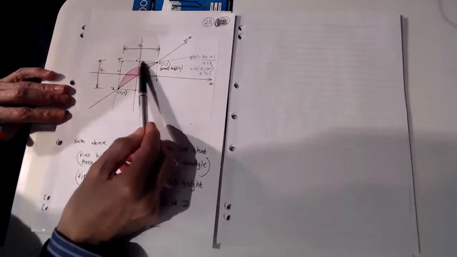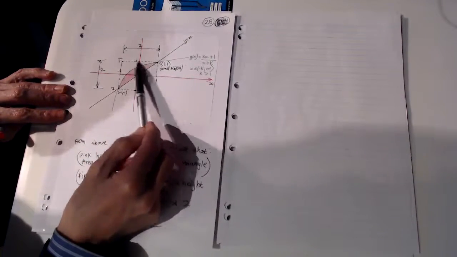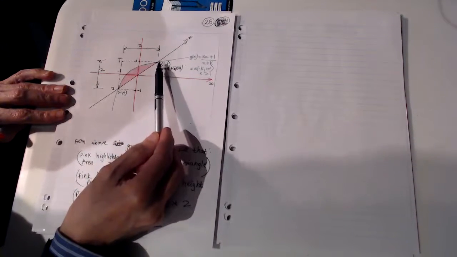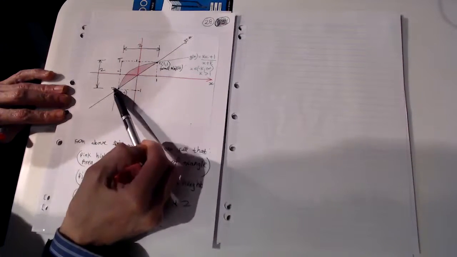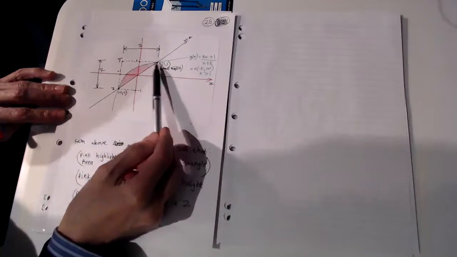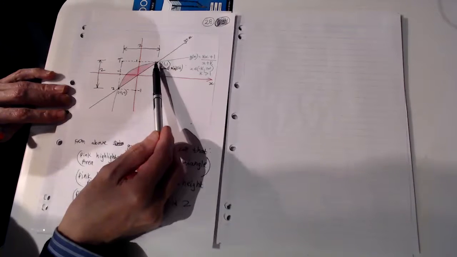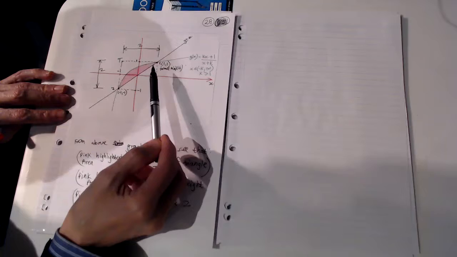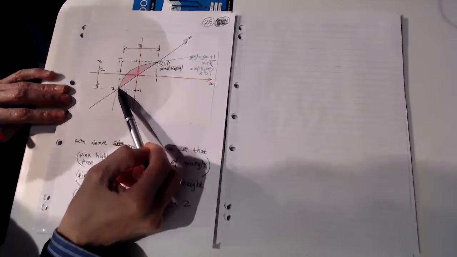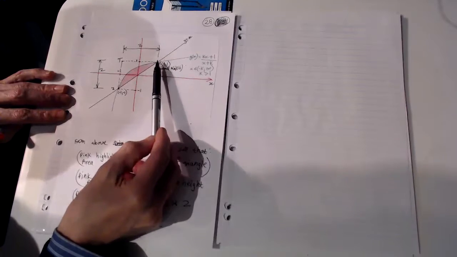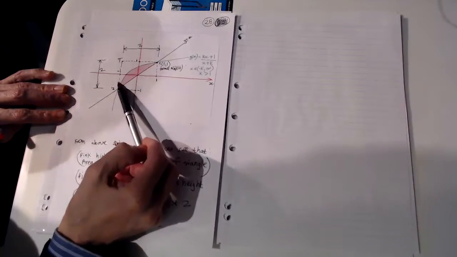So we get sort of like a triangle here, which we can call TYZ. And within this triangle TYZ, we have the pink shaded area, as you can see. That pink shaded area will always be enclosed within that triangle TYZ.